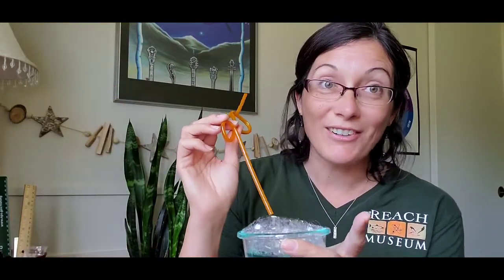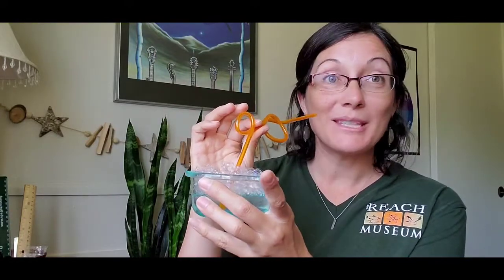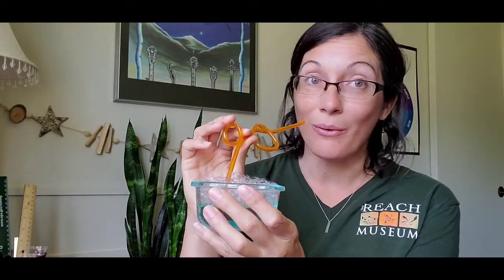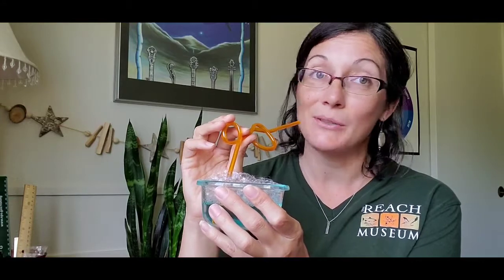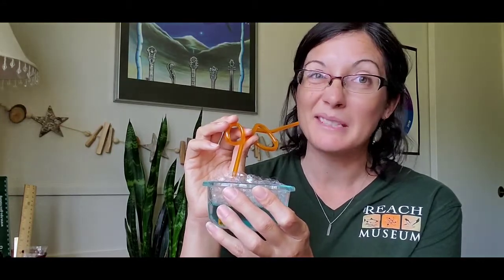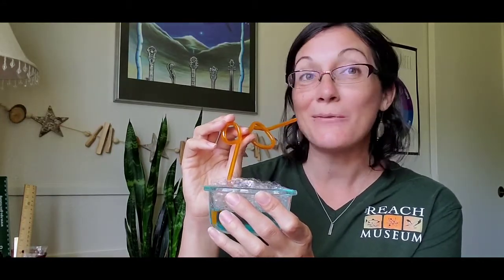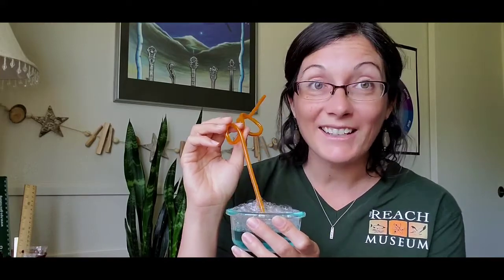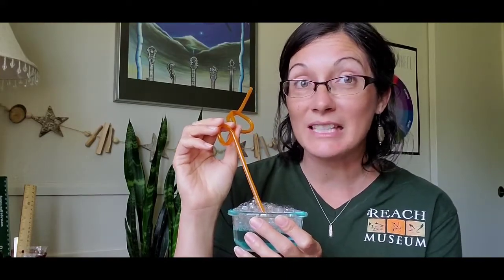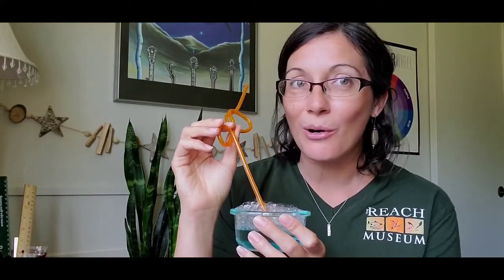See if you can blow some bubbles at your house. Make sure, friends, that when you do this experiment, you are only blowing into the straw. And please do not drink the soapy water. That's not very good. So see if you can blow some bubbles, and then check out our Saturday Live Steam and learn even more about bubbles.